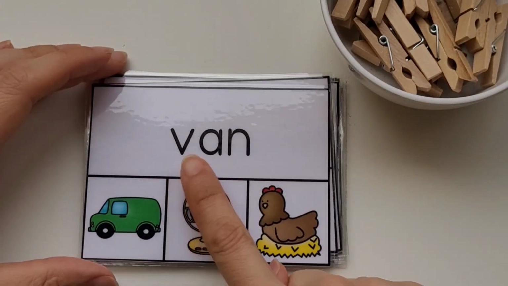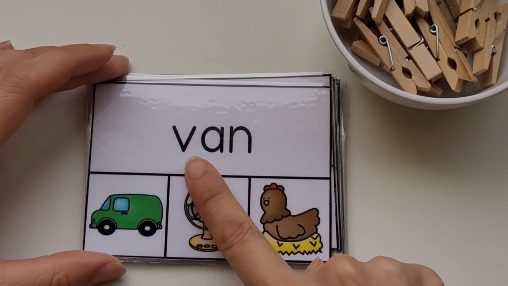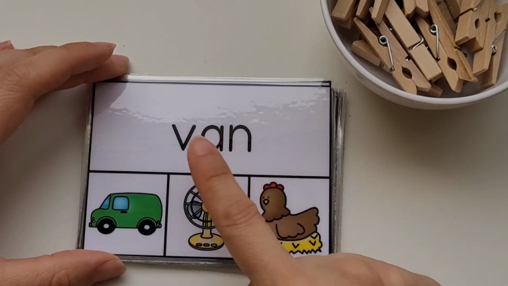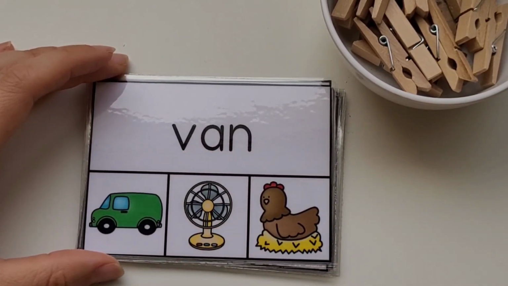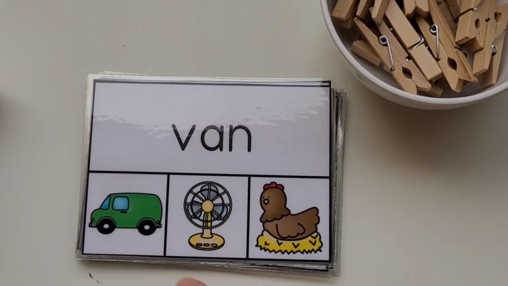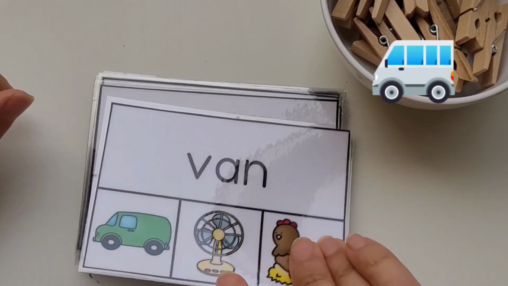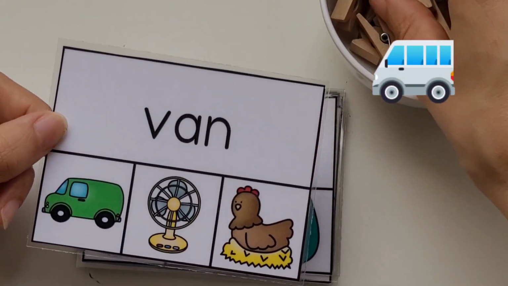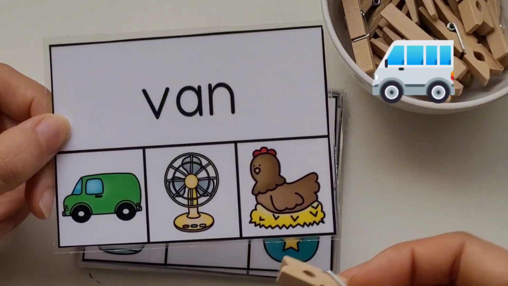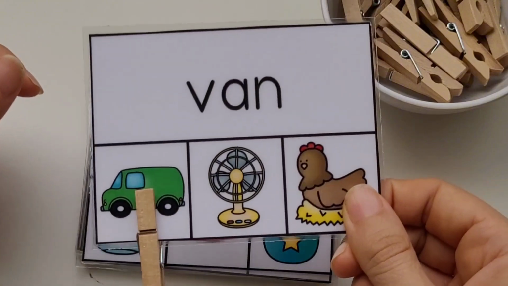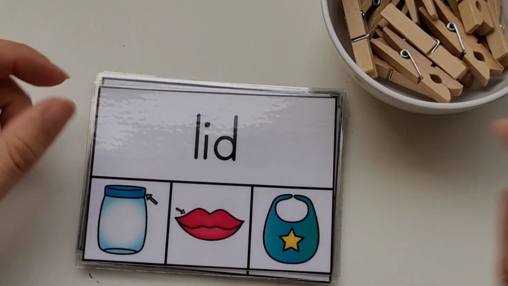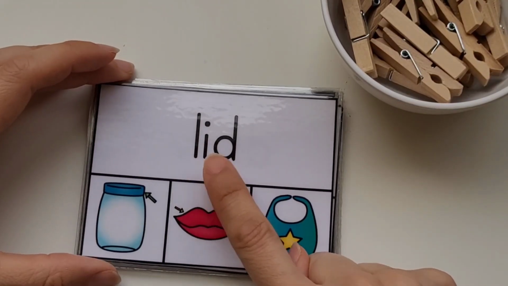Now let's read this word. V-A-N. All together, van. We have a van, a fan, and a hen. We are going to put the clothespin on the van. Fantastic.